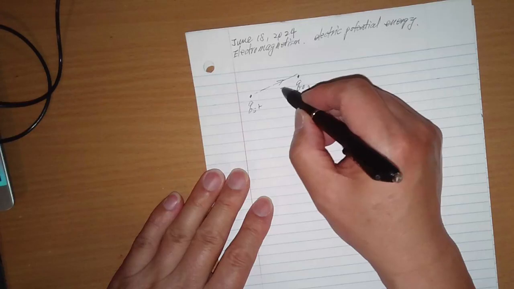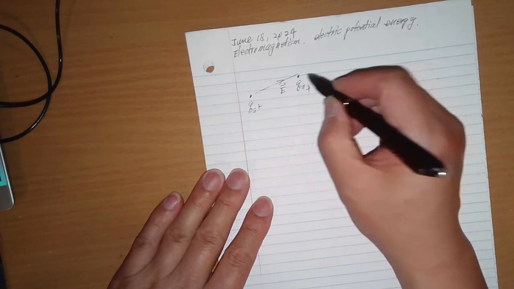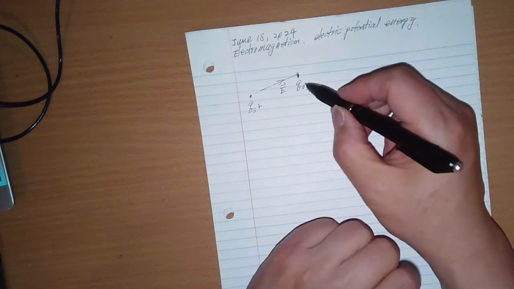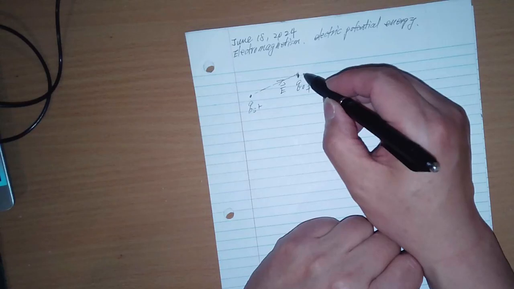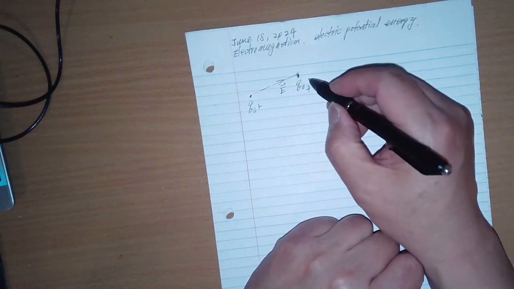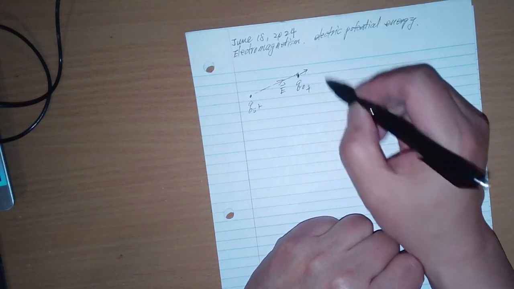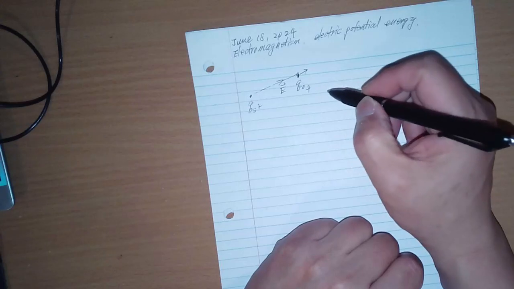So the direction of E is that. And then if we place the Q0 over there, since both are the same polarity, the charge is going to move in that direction.